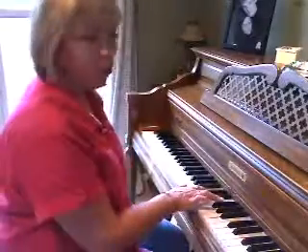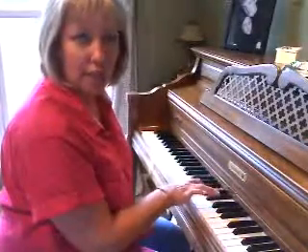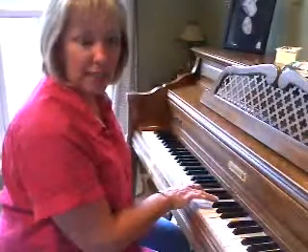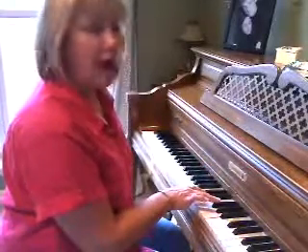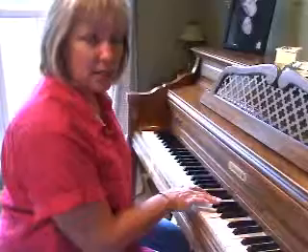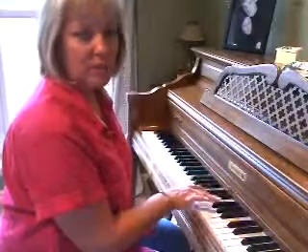Probably couldn't tell what it was because you couldn't hear any of the melody notes. Now, I'm going to play that song again, but this time I'm going to play the chords and the inversions that closely match what the worship team is singing. Now notice I did not say I'm going to play the melody.